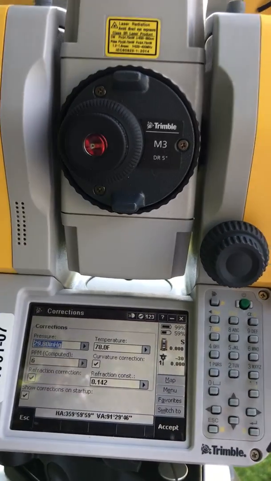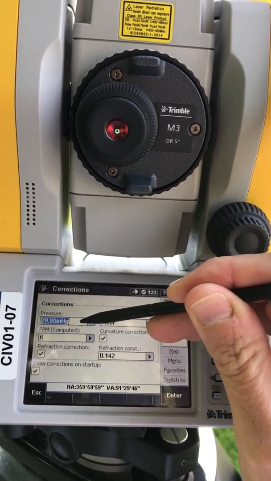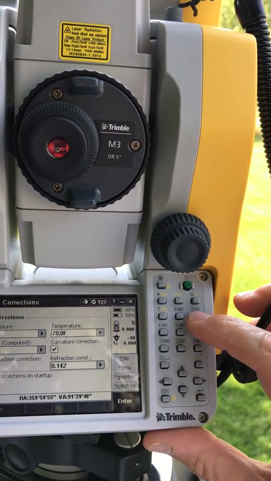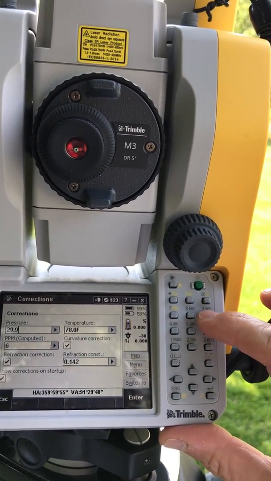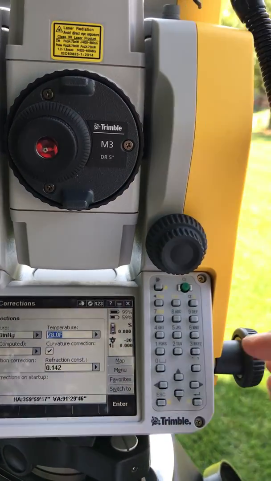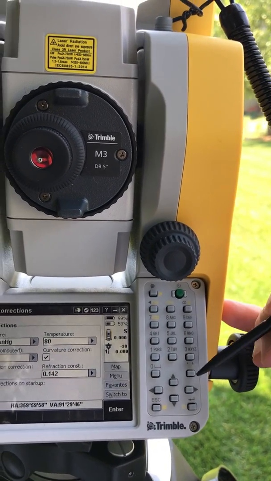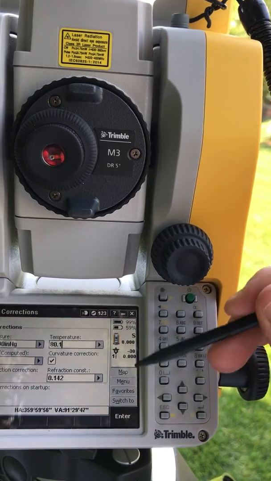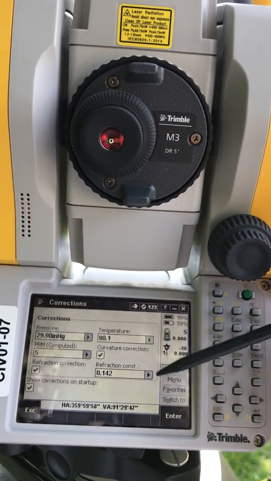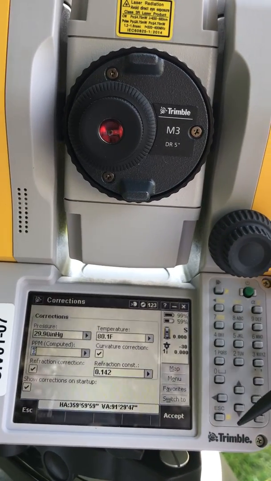You might need to make sure that you've leveled it all up. Then pressure, we'll go ahead and type that in. So pressure I already checked is going to be 29.9, and our temperature is actually 80, 80.1, just to get our point in there. The parts per million will automatically calculate, and I'll have our curvature correction and refraction correction on. So we'll go ahead and enter that.